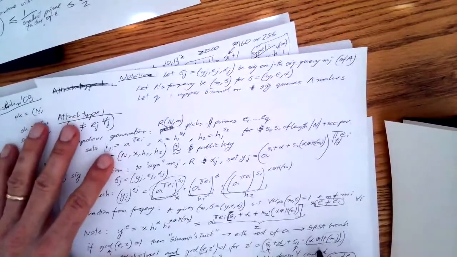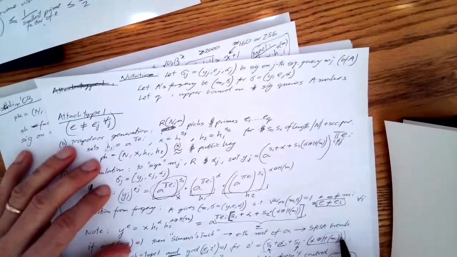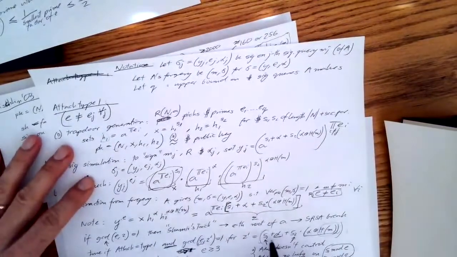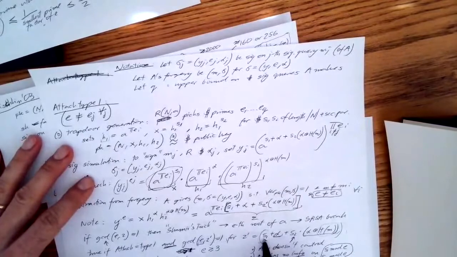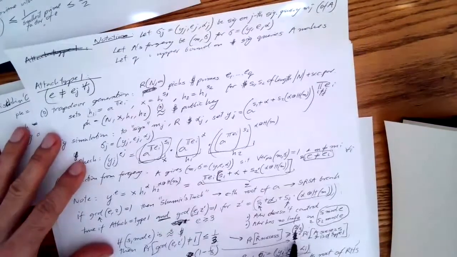Even if E is smooth, the probability that hash of m is a product of these smooth numbers is not negligible. But when there is this overhang that is information-theoretically hidden, that allows this argument to go through.